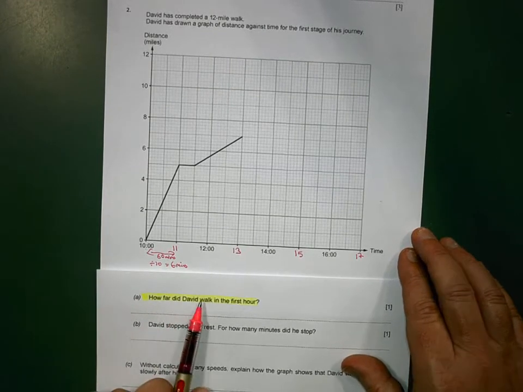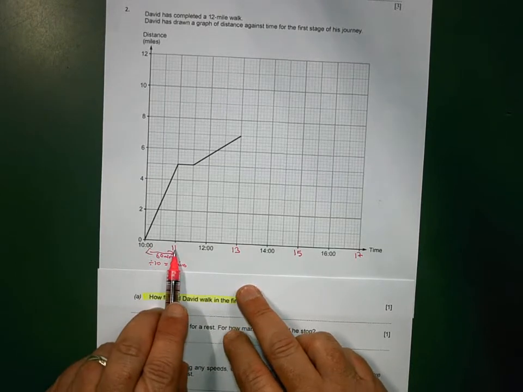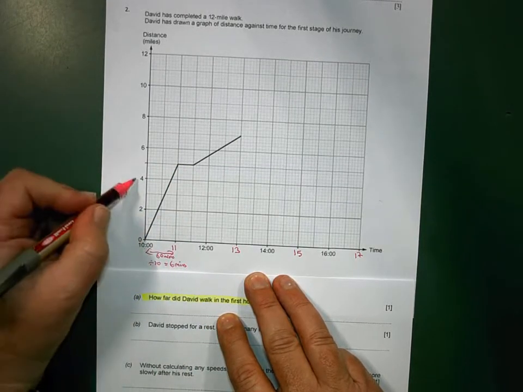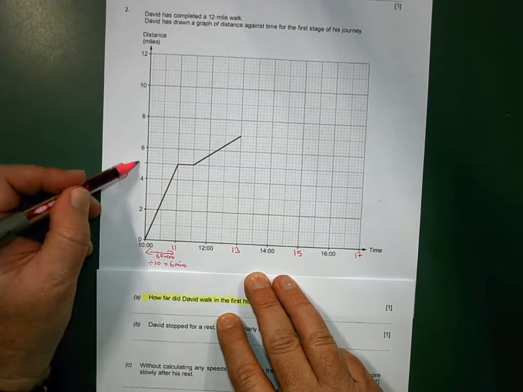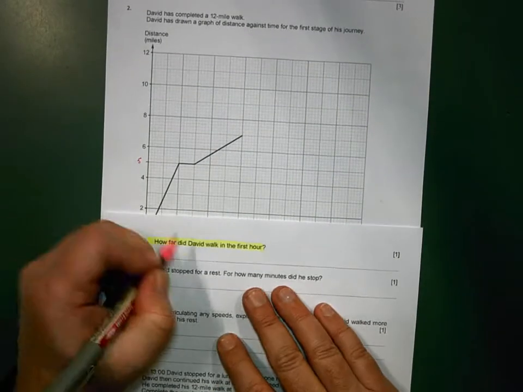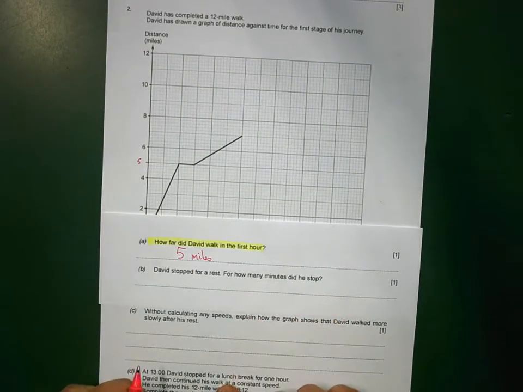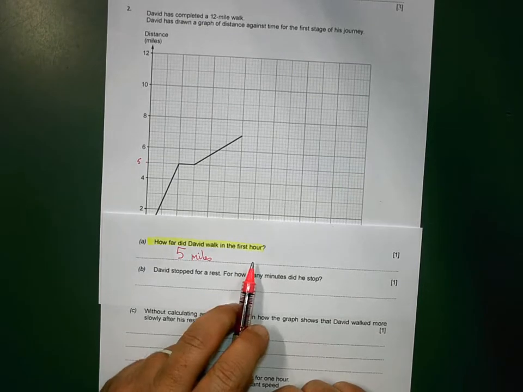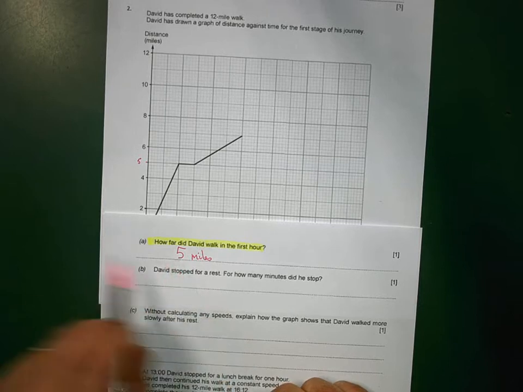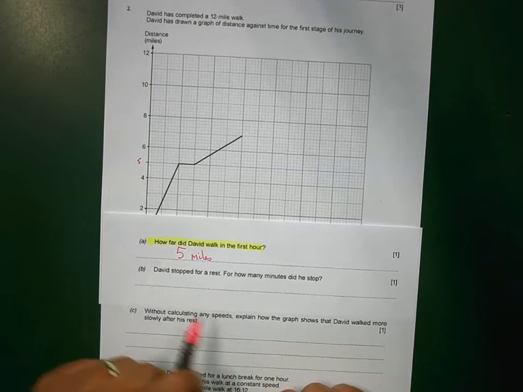How far did David walk in the first hour? So the first hour starts at 10 until 11 o'clock, and then if you read up to the graph and across, once again there's a gap there from 4 to 6, which is 5. So in the first hour he walks 5 miles. It's not asking you to give the units, so if you just wrote 5 there, you'd get the mark. Only if they tell you to write the units is there a mark associated to it.